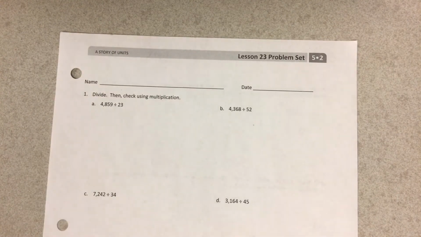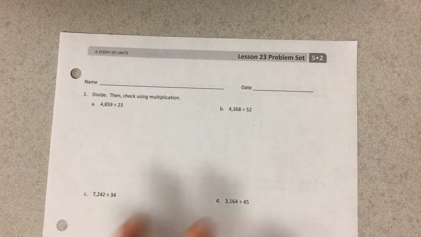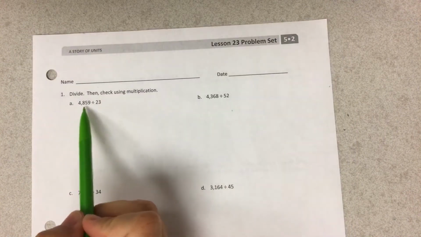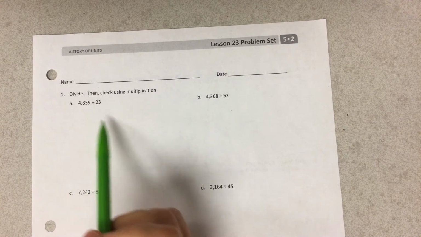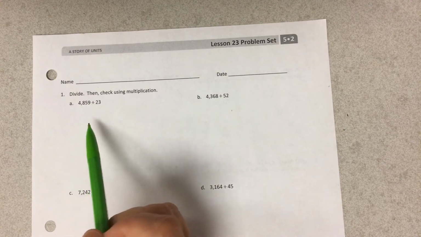Hi guys, so we are going to continue dividing, and then we are going to be checking our work with multiplication. Now if you notice on this paper, there's not a lot of room, so if you do need to do your work on another sheet of paper, you may go ahead and pull that out. So most of these are written going horizontally, so of course we need to put them into that division bracket that we have.